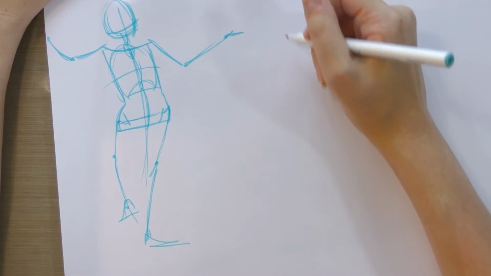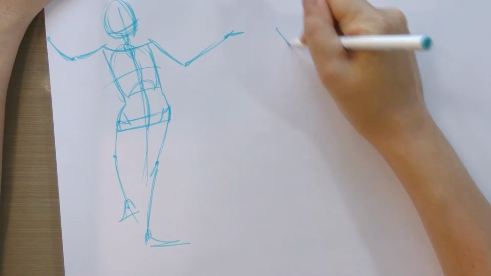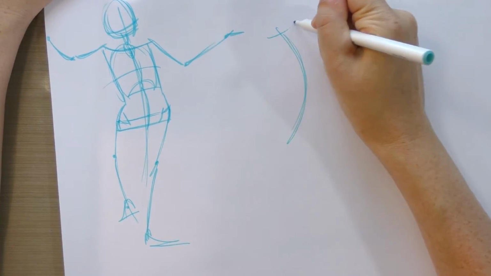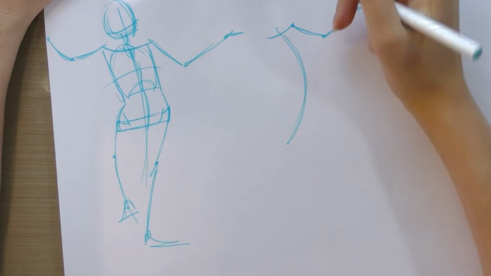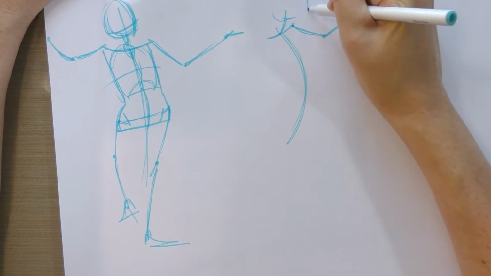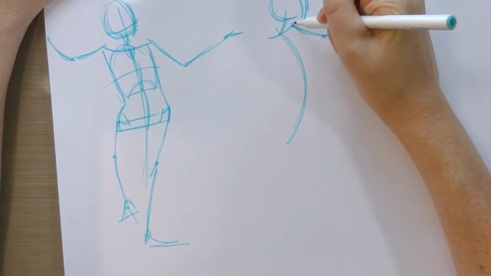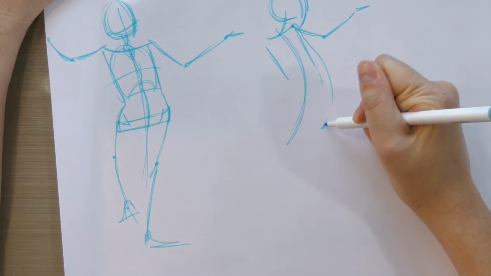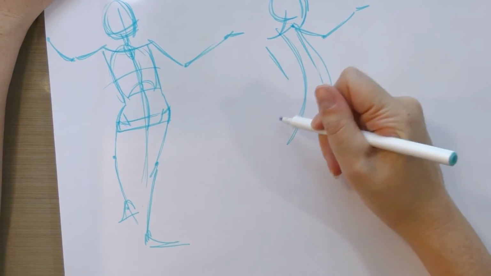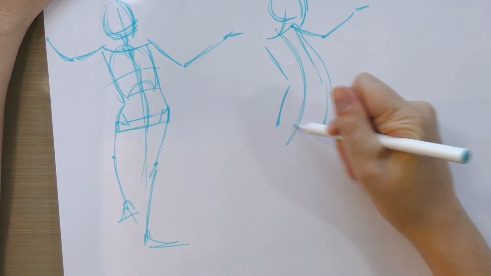I'll do another one since there's a really lovely side view. And if you don't feel like you've quite captured the gesture to begin with, you can always redraw. You can redraw it in another color. You can put some tracing paper on top of it. So it looks like she's actually pregnant from the side view.